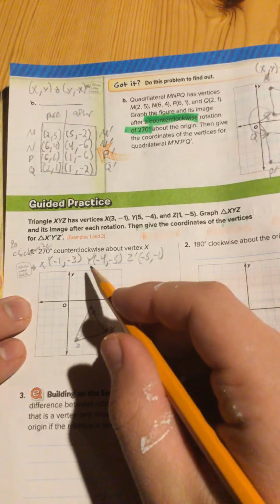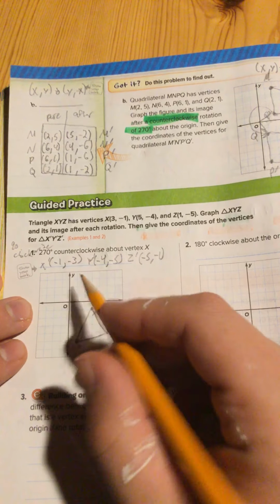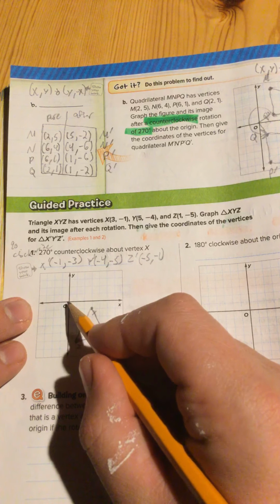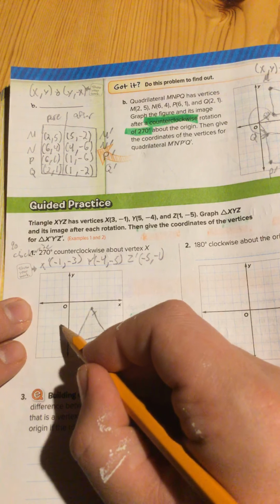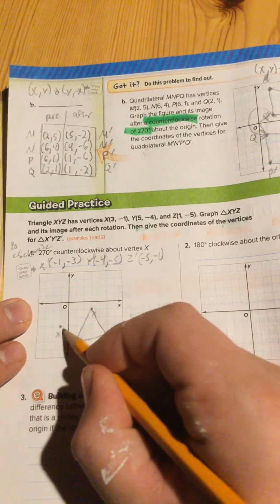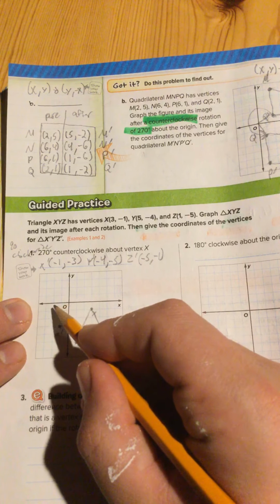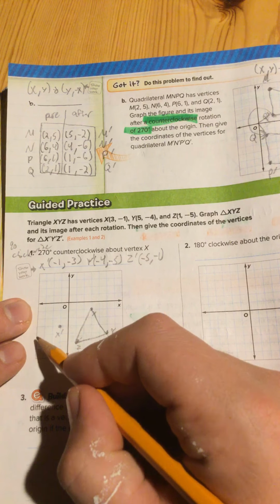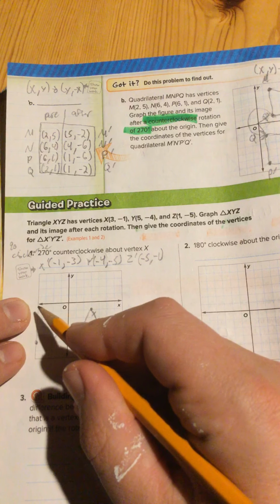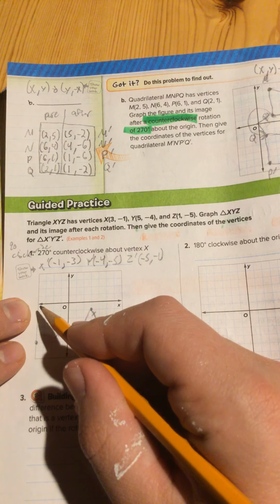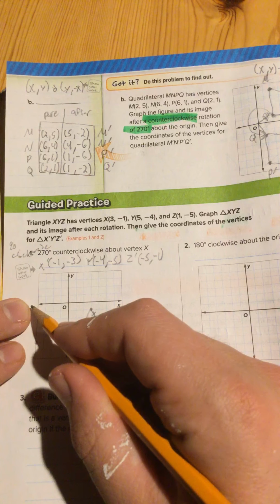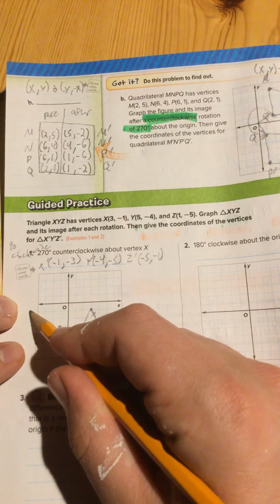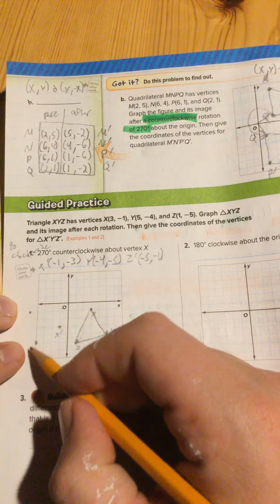All right, let's draw our next image now using the coordinates we found. x, negative 1, negative 3. Negative 1, down 3. That's my x prime. Over 4, 1, 2, 3, 4, down 5. 1, 2, 3, 4, 5. Right there. And z is negative 5. 1, 2, 3, 4. Wow, who designed this? This isn't fit. But we'll do our best. Okay, 5, negative 1. So it's going to be right about there.